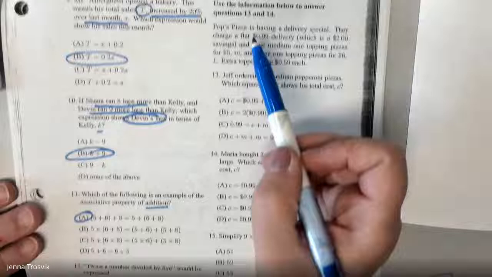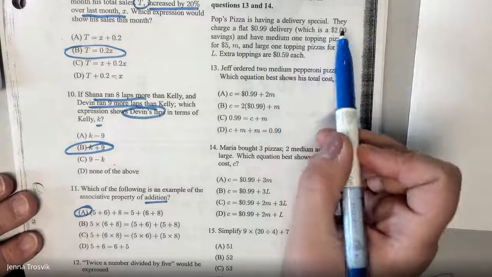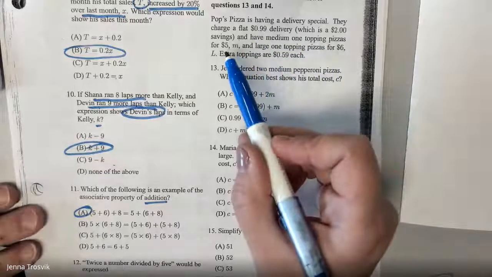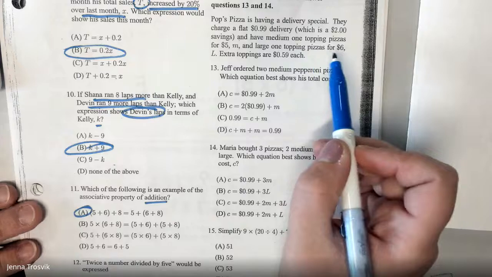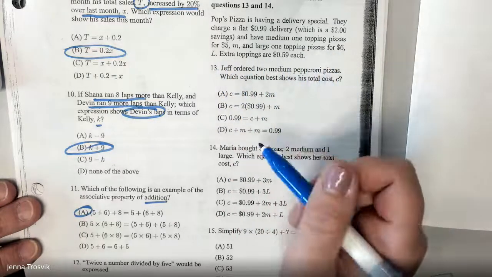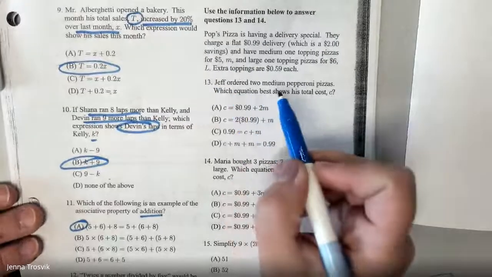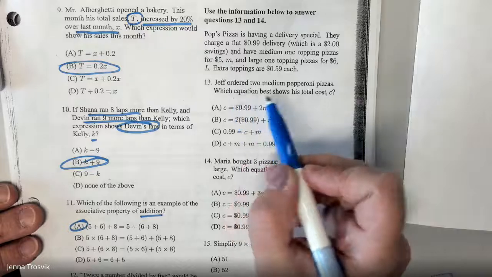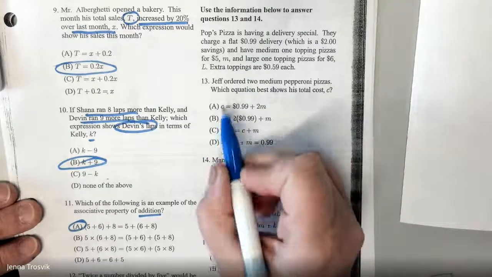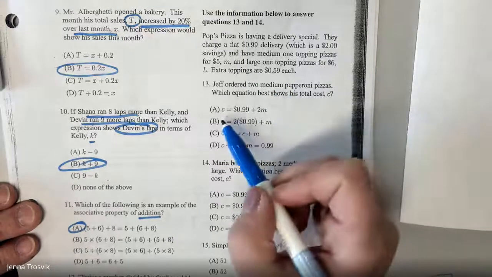Pop's Pizza is having a delivery special. They charge a flat rate of 99 cents delivery, which is a $2 savings, and have medium 1-topping pizzas for $5, M, and a large 1-topping pizza for $6, L. Extra toppings are 59 cents each. You're just answering the best option. Jeff ordered 2 medium pepperoni pizzas. Which equation best shows his total cost? So C is our total, so obviously our answer has to be C. That's a good testament right there.